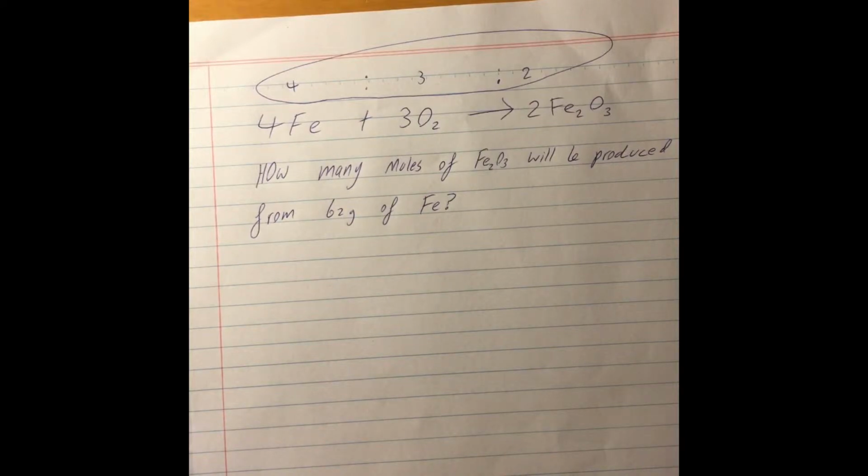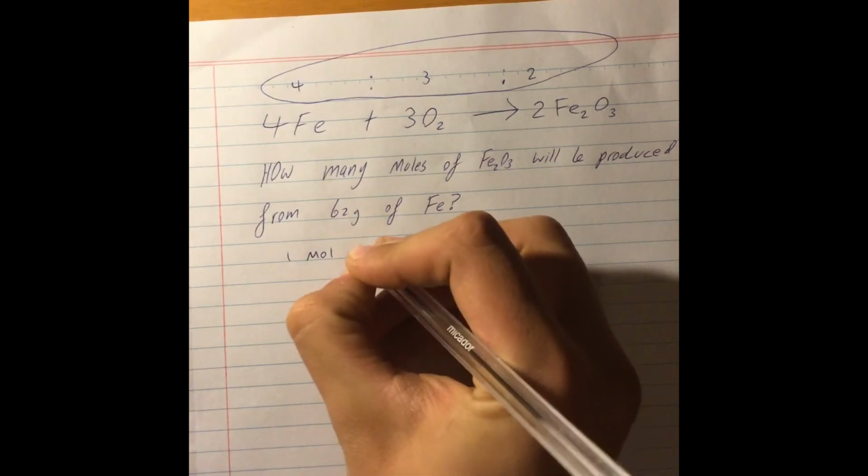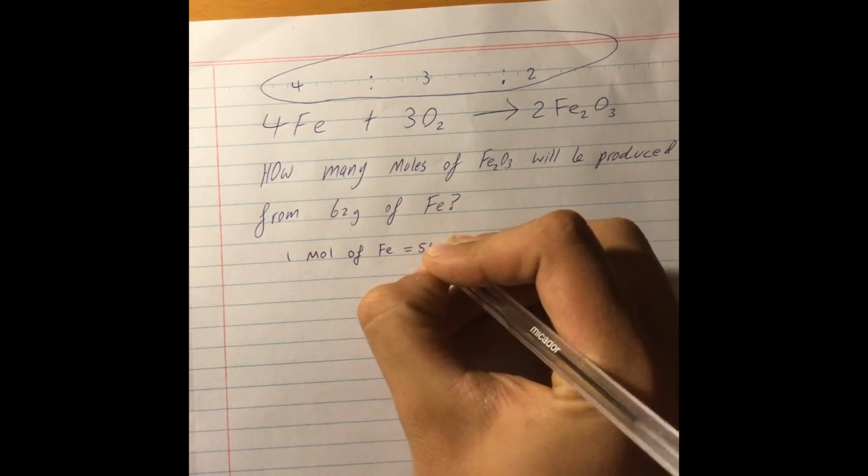The question's asking us how many moles of iron oxide will be produced from 62 grams of iron. Before we can jump into this question, first we have to work out what 1 mole of iron is. If you simply look at a periodic table, I believe 1 mole of iron equals 56 grams.